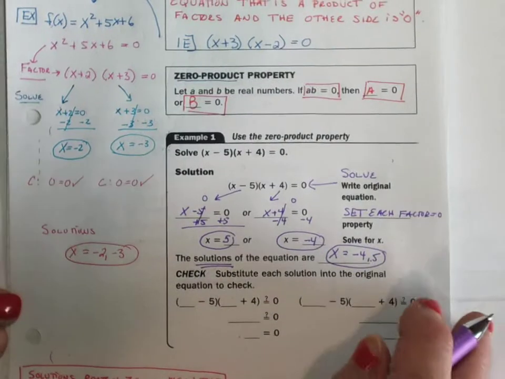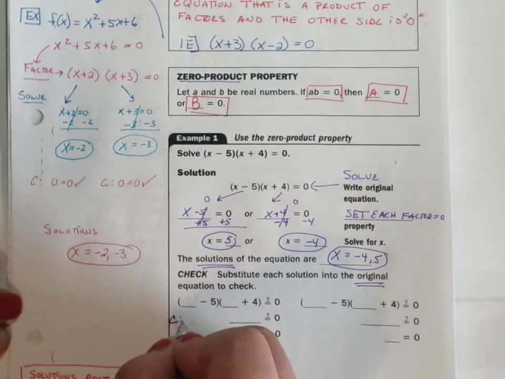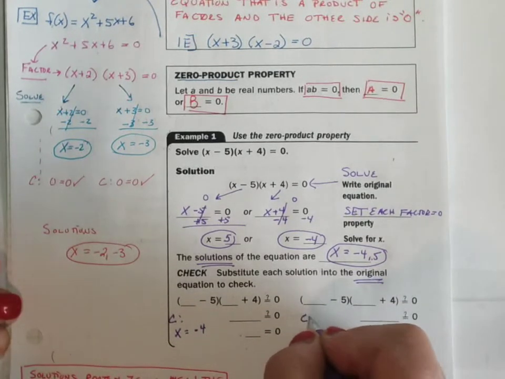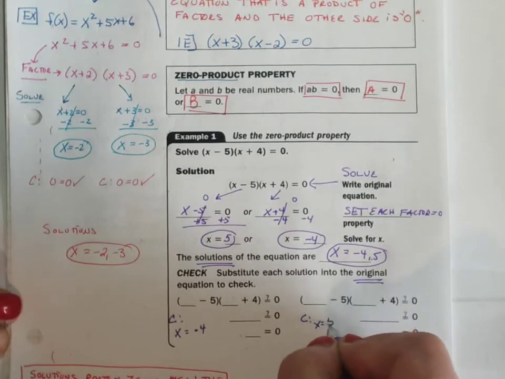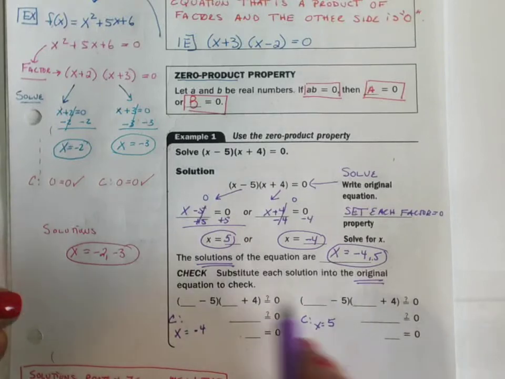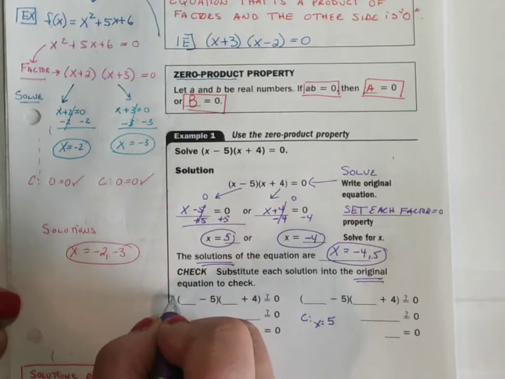You check the solutions in the original equation. So you're going to check x equals -4 and check x equals 5. And it's really good to have very good notes so that when you're studying for tests and for the final, you know how to do these checks. And I think you're going to see the zero property come out, and you'll really understand what that zero property is when we do this check.